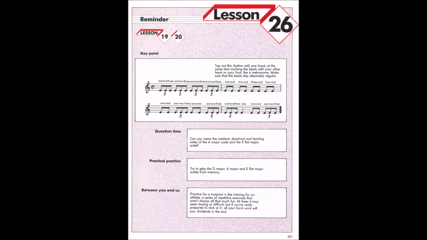So, which notes are the mediant, dominant and leading notes of the A major scale? Well, the mediant is the 3rd degree of the scale, C sharp. The dominant is the 5th degree, E, and the leading note, the 7th degree, is G sharp. As for the E-flat major scale, the mediant is G, the dominant is B-flat, and the leading note is D. You may well be finding it hard to remember these terms, mediant, dominant, submediant, and so on, but you will get used to them as you come across them more often in future.